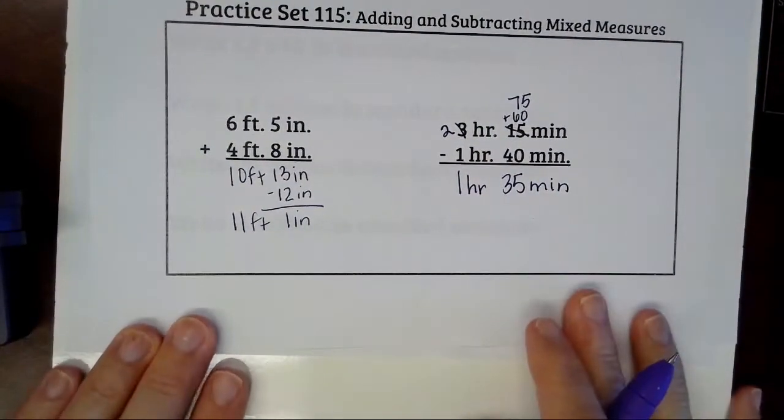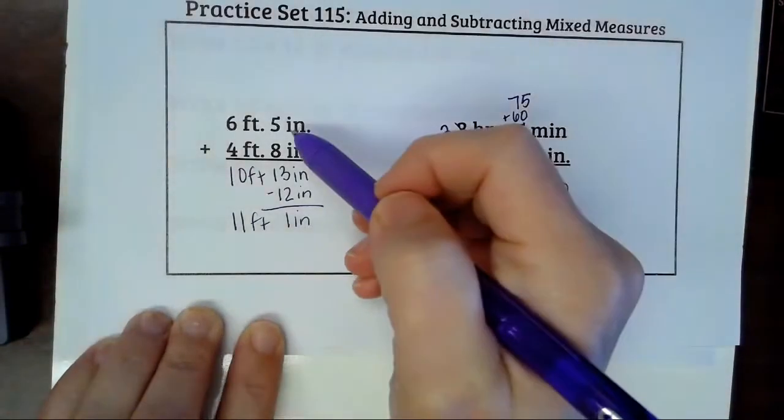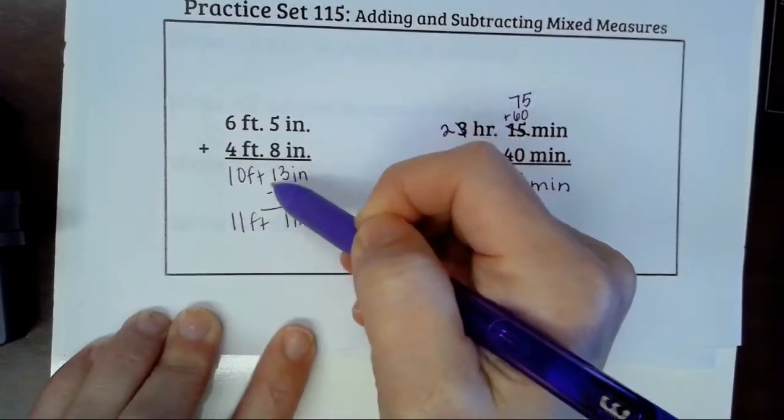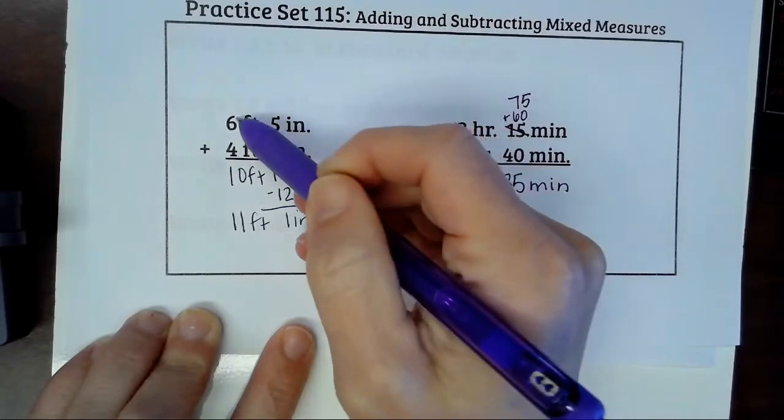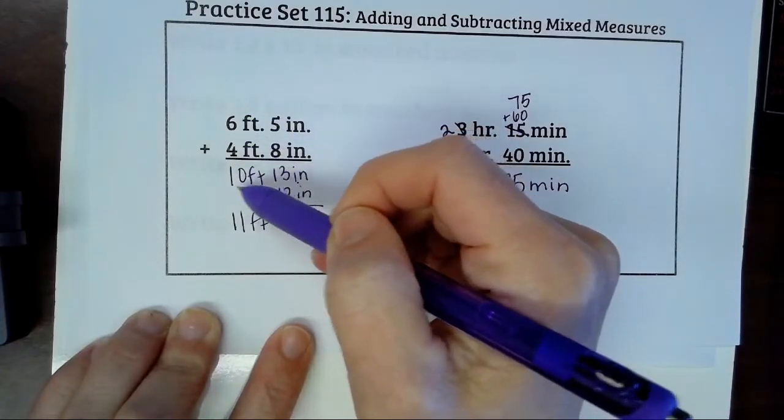And if not, let's talk through why. So when we add 5 plus 8, you got 13 inches. 6 plus 4 is 10 feet.